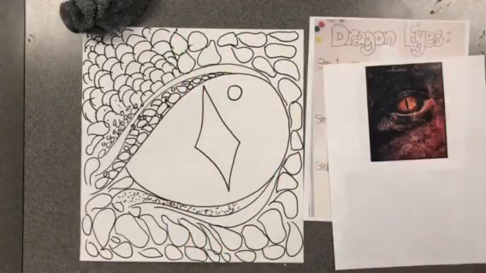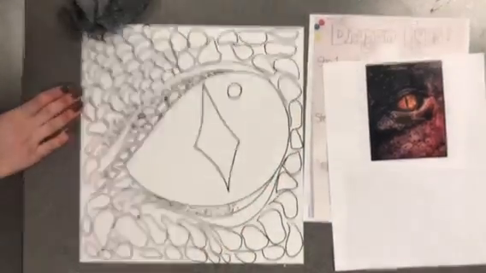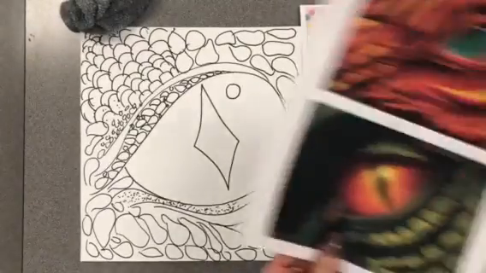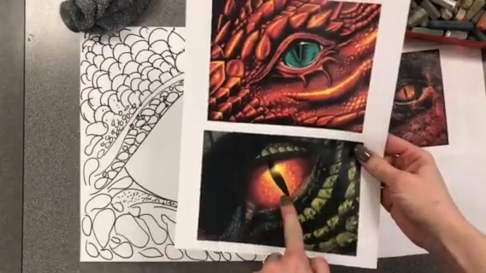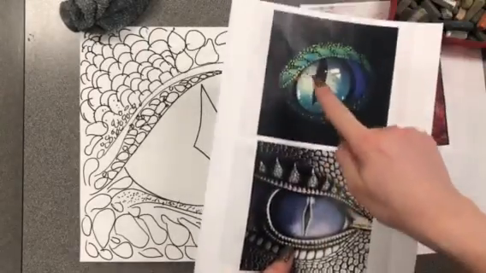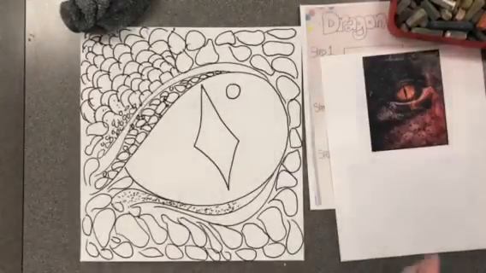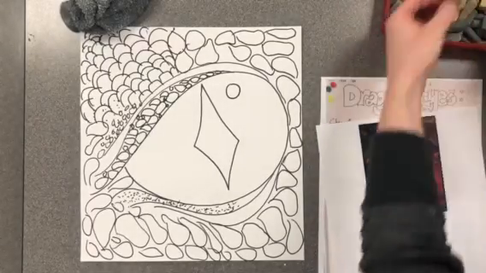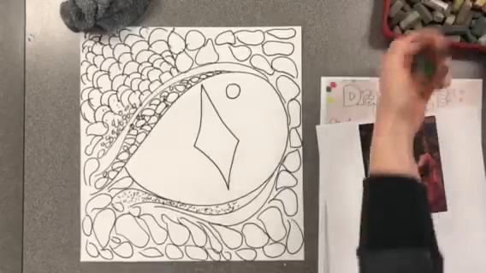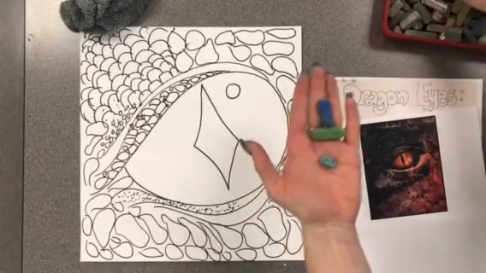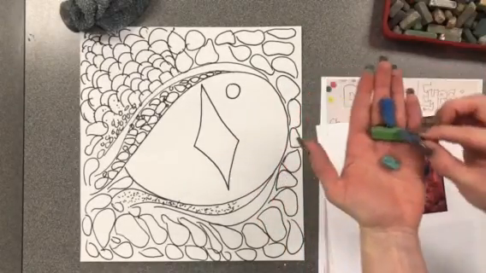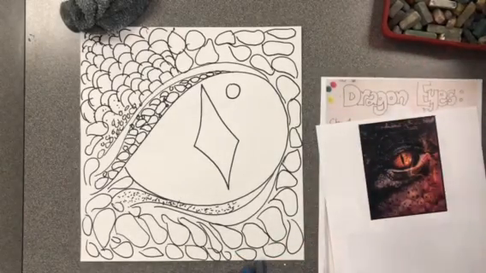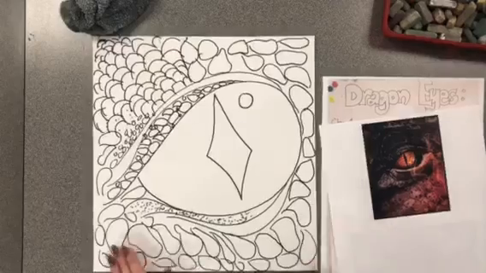So getting your box of chalk pastel at your table, think about what color you want your dragon to be. And really look at these worksheets to see what color you want the inside of the eye to be and what color you want the outside scales to be. So my inner eye, I think I'm gonna make that a bluish green color. So I'm gonna get some different types of blues and greens here that I can mix together. And once I have a good variety of blues and greens, I'm gonna start to color in the eye, make it a nice smooth texture.